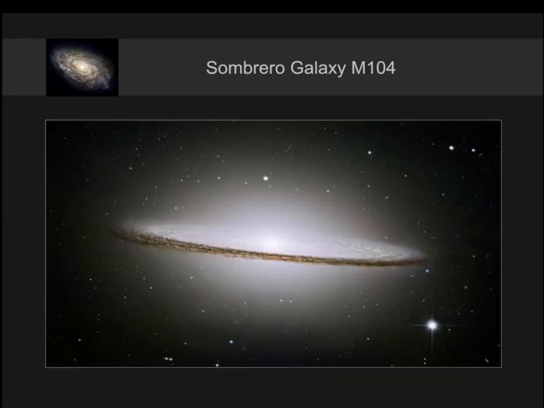M104 is called the Sombrero Galaxy because presumably it looks like a hat. Anyway, it's got a very unusual dust lane, so you can see that dust in silhouette kind of circling the galaxy. Again, that faint glow is just due to billions and billions of stars that are too faint to be seen individually, but collectively they give off the glow of that halo around the galaxy.